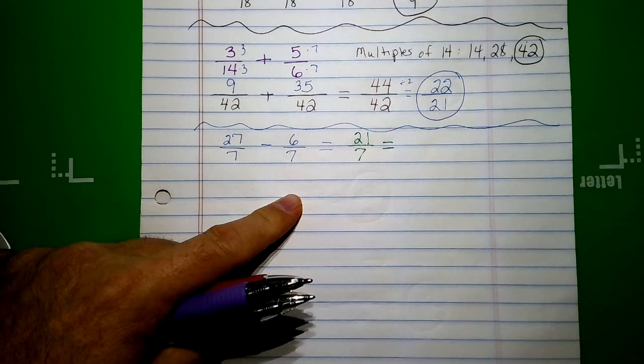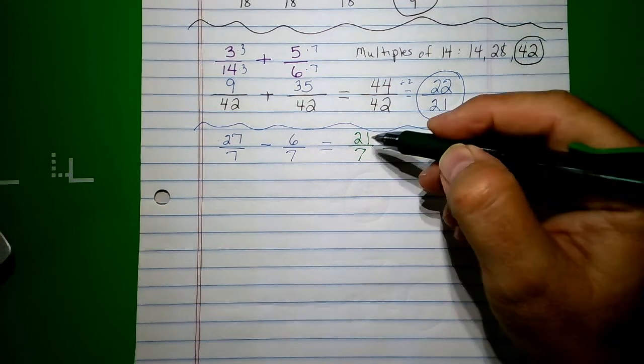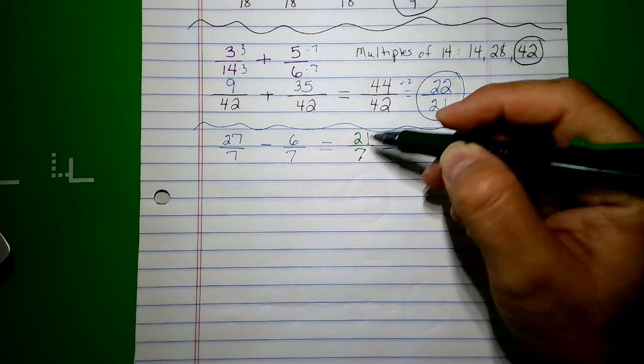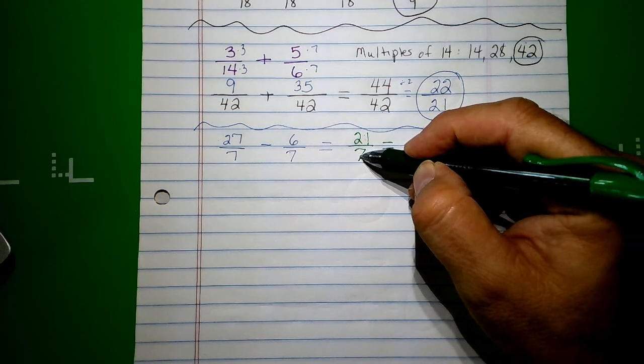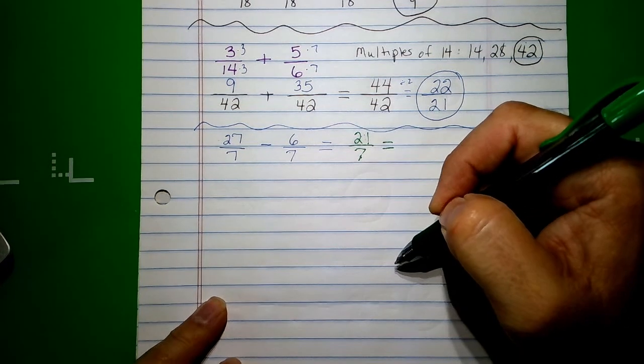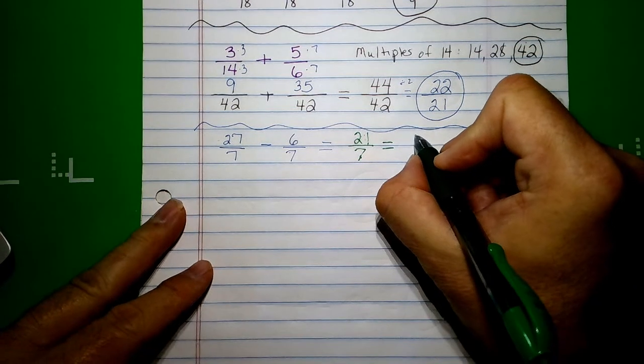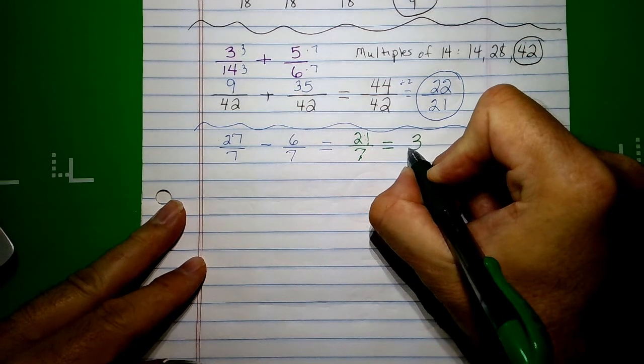And that can be reduced, can't it? 21 over 7. Think of it as division. And that falls straight from the multiplication tables.